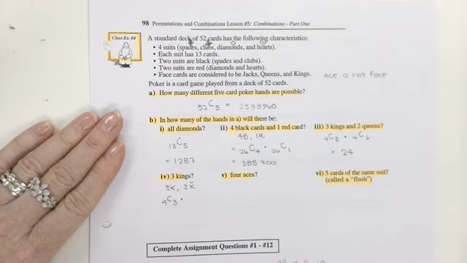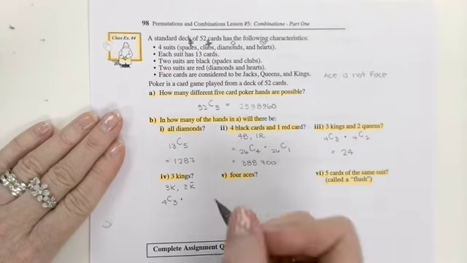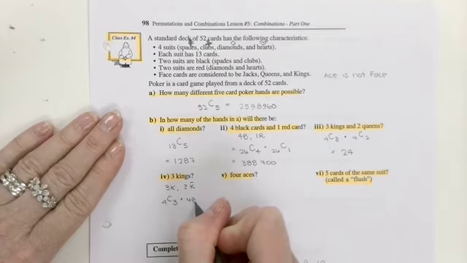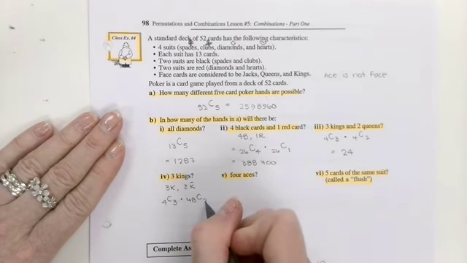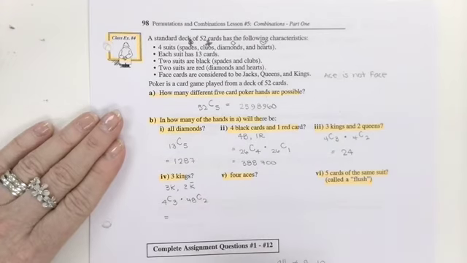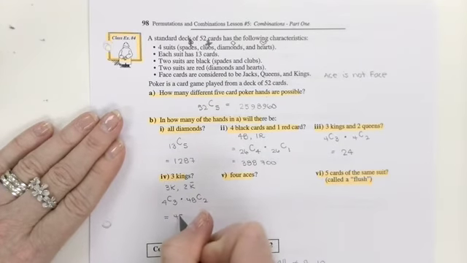Well, 52, take away 4 is going to be 48. Choose, and now I just need 2 of those. And I'm going to get 4,512.